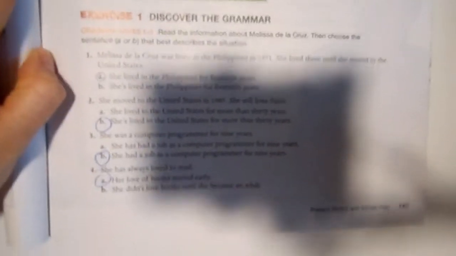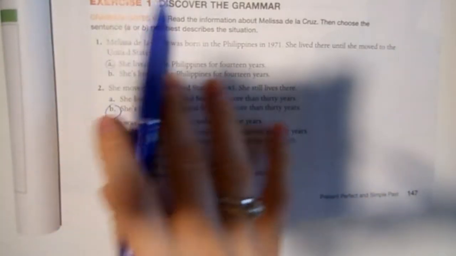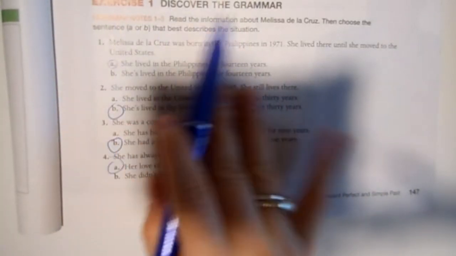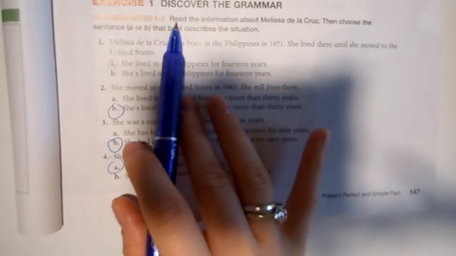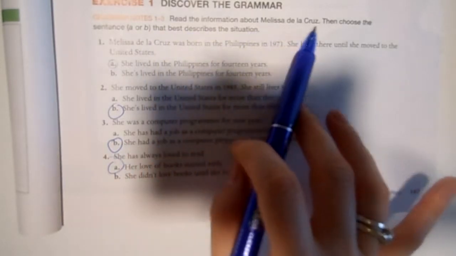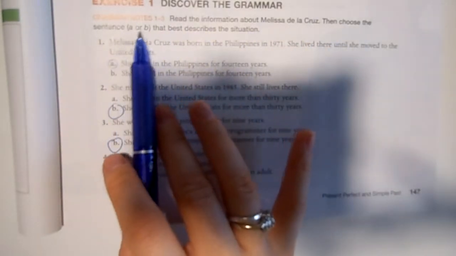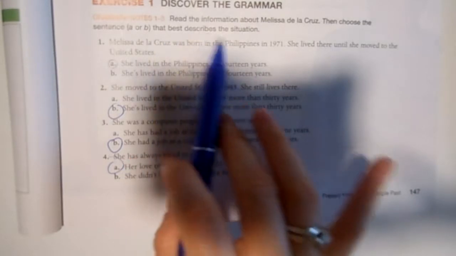Let's continue on here, page 147, focus practice. It says, discover the grammar notes 1 to 3. Read the information about Melissa de la Cruz, then choose the sentence A or B that best describes the situation.